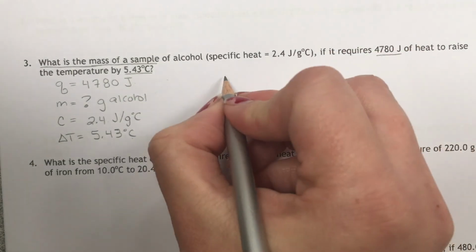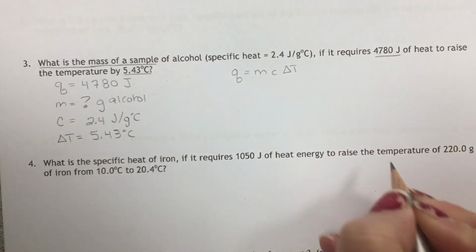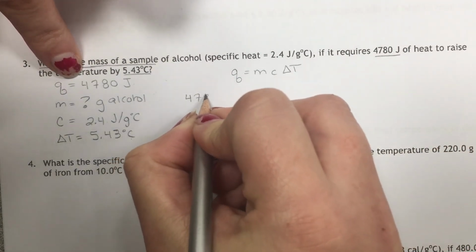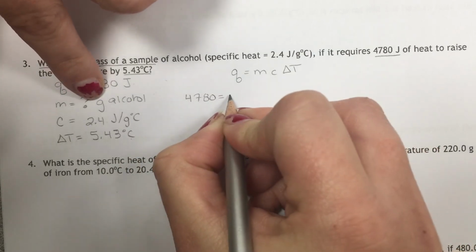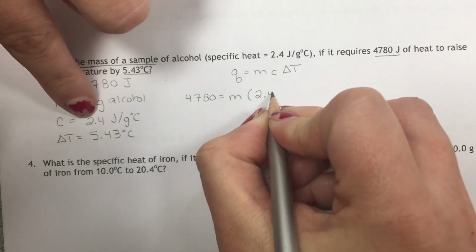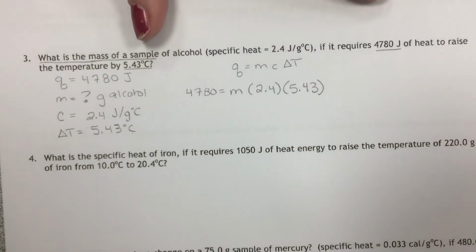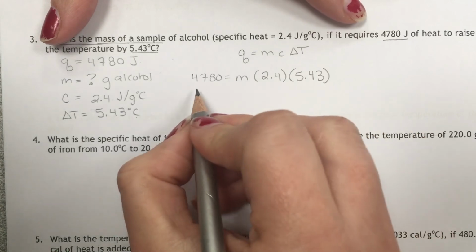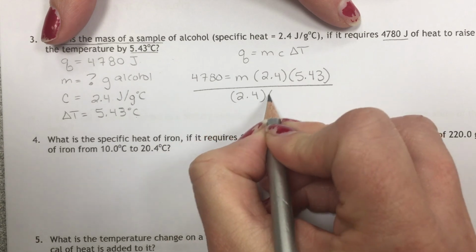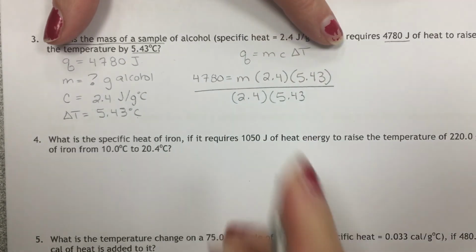Okay, so the equation is Q equals M C delta T. So we're just going to plug stuff in. That would be 4,780 equals, we don't know the mass, times 2.4 times 5.43. We want to get mass by itself, so we're just going to divide by 2.4. And you could have multiplied these two together if you wanted to. This is just how I'm going to do it.